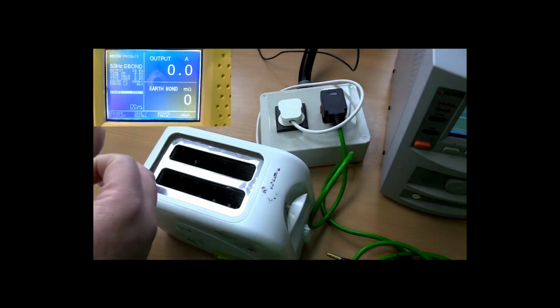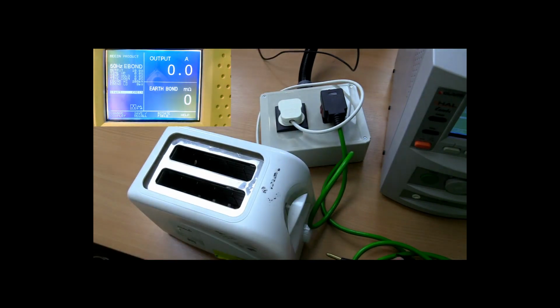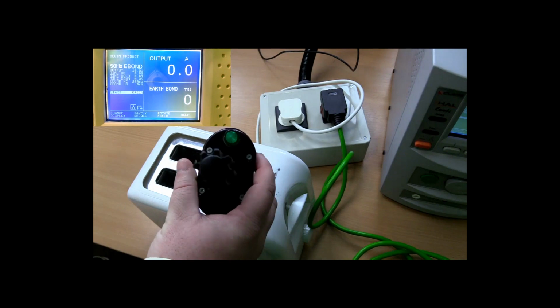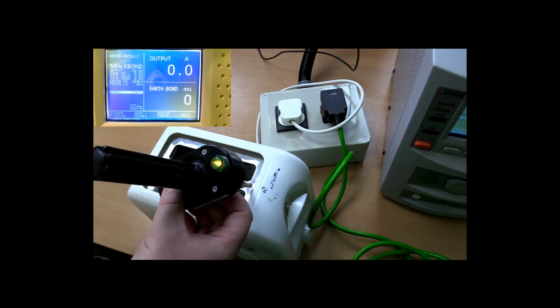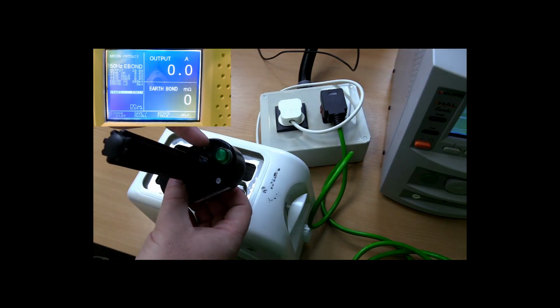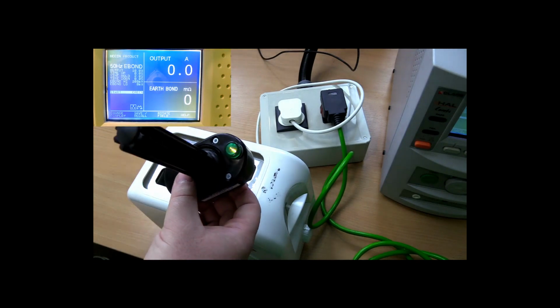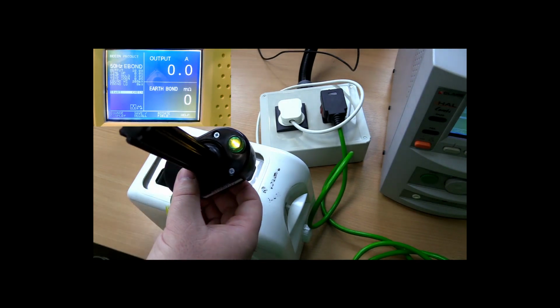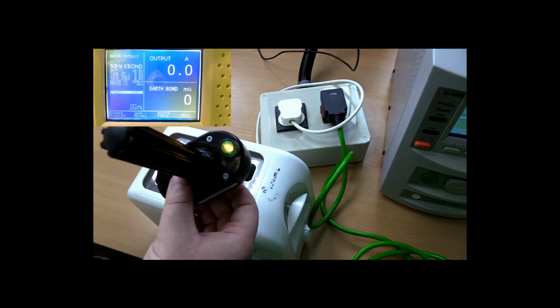So we've made our connections. The last thing to do is use our probe. So our test probe, when performing earth bond test, gives the operator some information. You can see currently the probe is flashing rapidly. That's a sign to the operator that the probe is ready to be used, and the operator can then pick this up and go ahead and use the test.